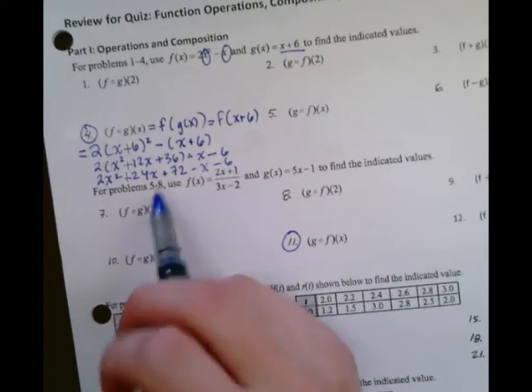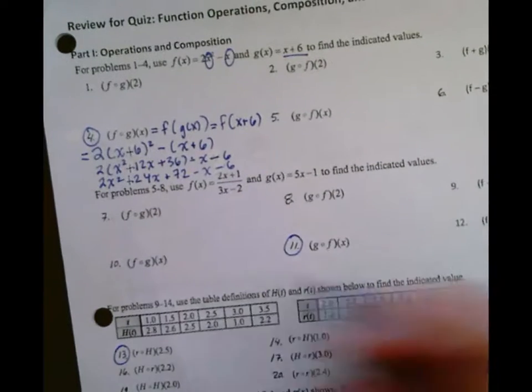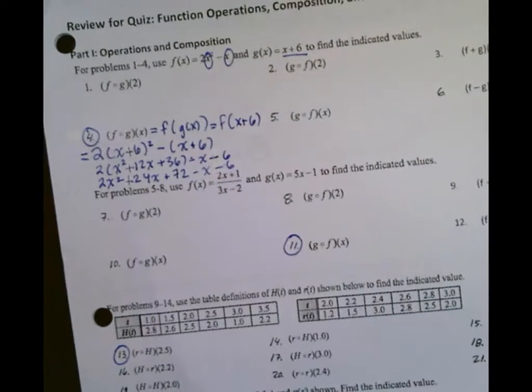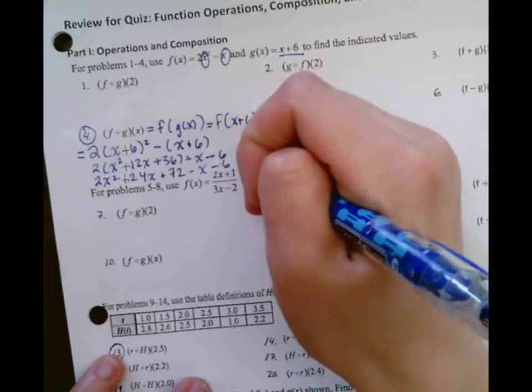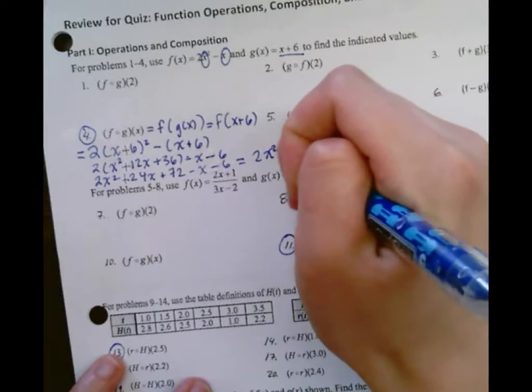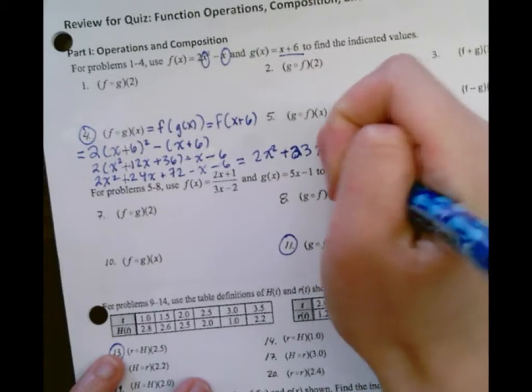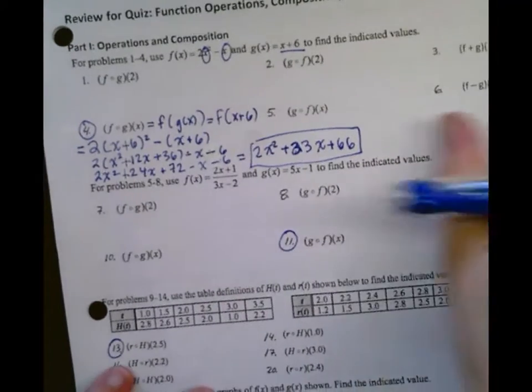Okay, so now 24x and negative x become 23x, and then 72 minus 6 becomes 66. So we end up getting 2x squared plus 23x plus 66, and that would be your final answer for number 4.